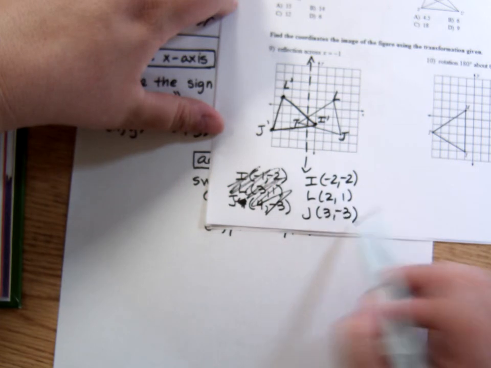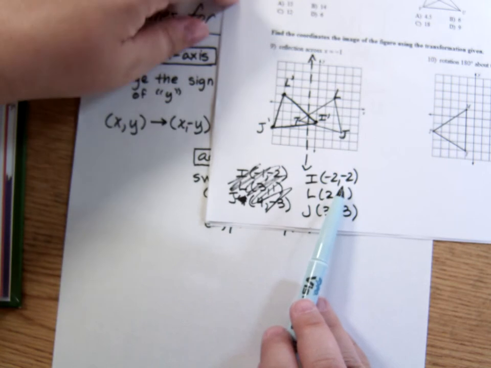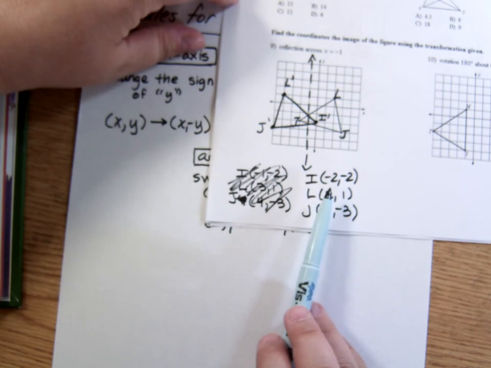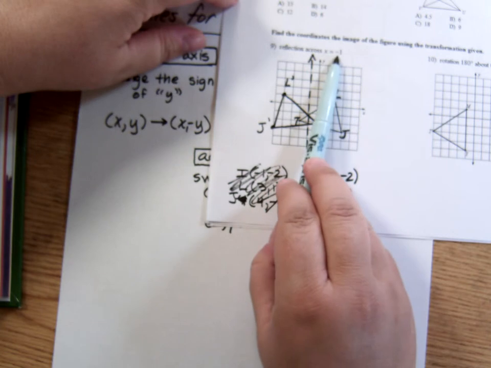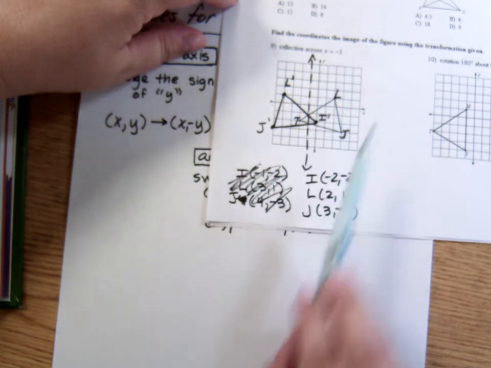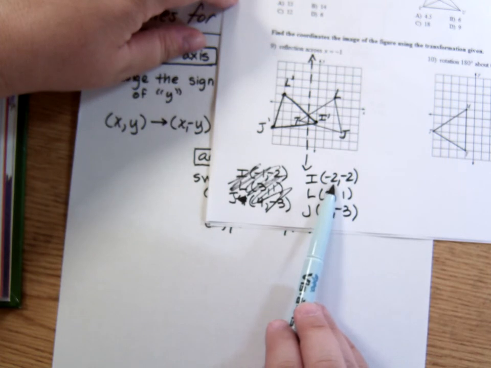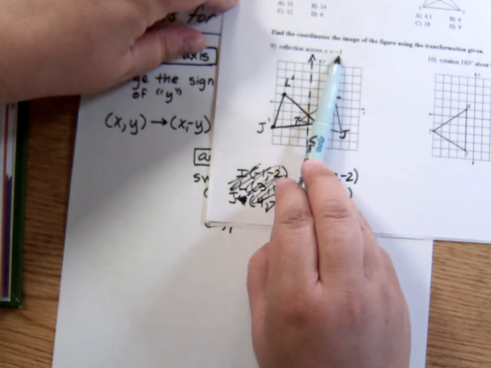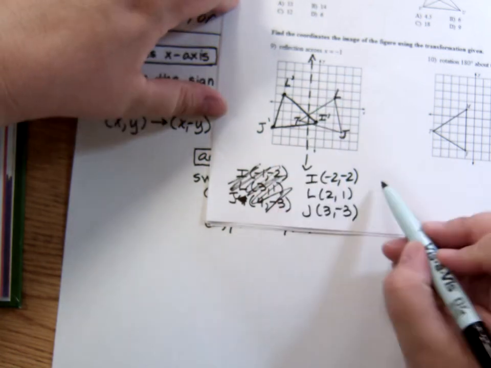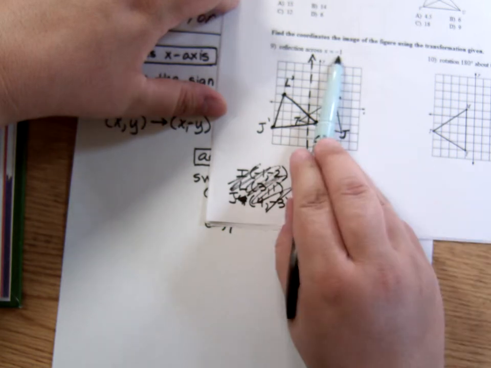Okay. Now, since it's across x equals -1, the x is what's going to change, the y is not going to change. And so I basically need to see how far this x value is away from -1, and then go the same distance in the other direction. In other words, -2, think on a number line. -2 is 1 unit below -1, smaller than, or to the left of. So I'm going to go 1 unit higher than -1, which is 0.